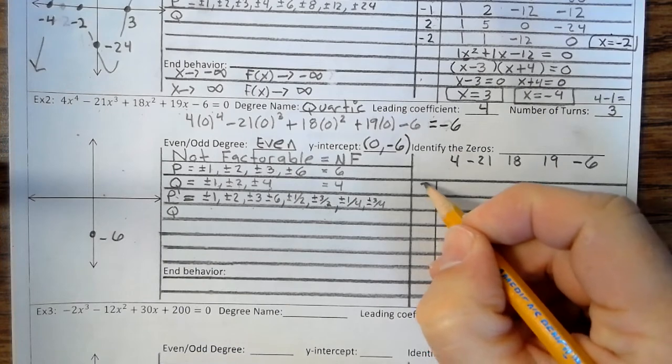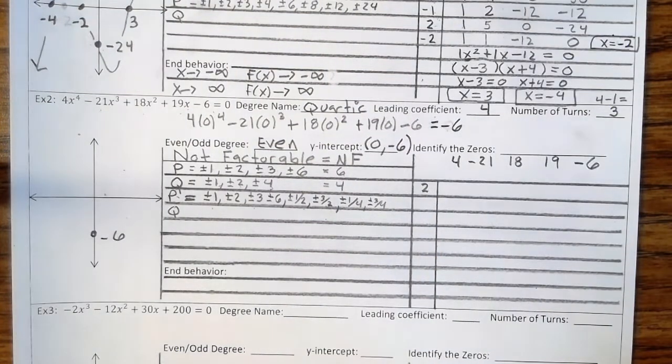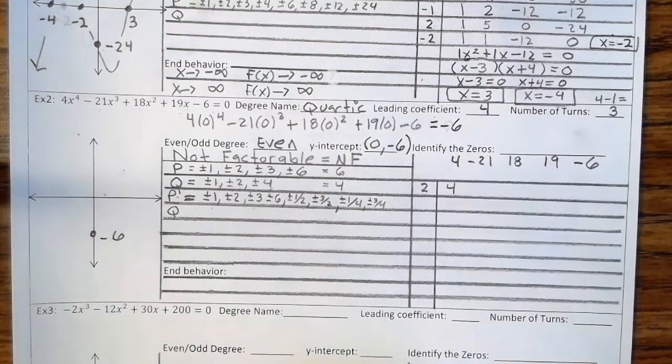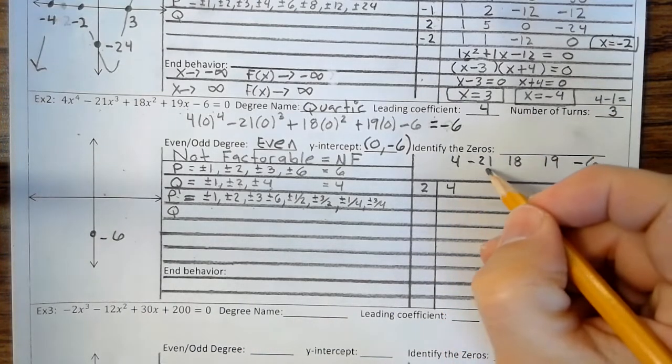All right. So, bring down the 4. 2 times 4 is 8.